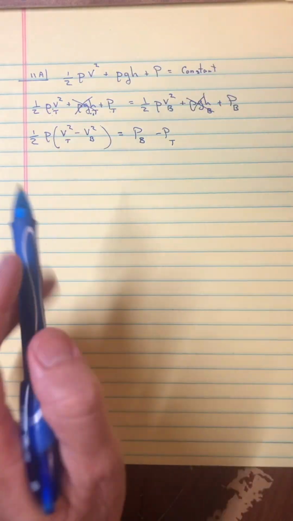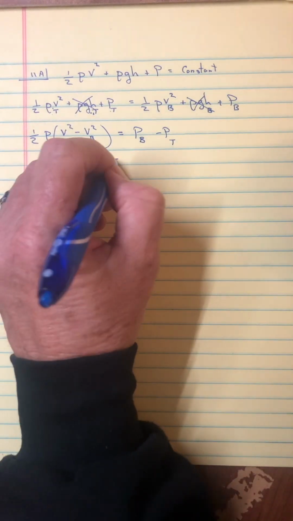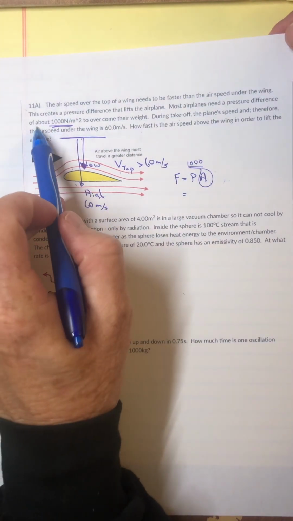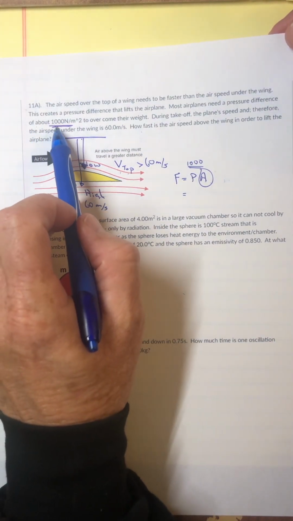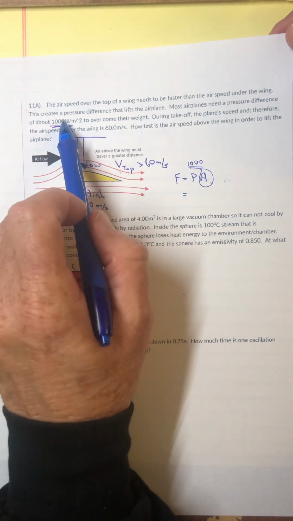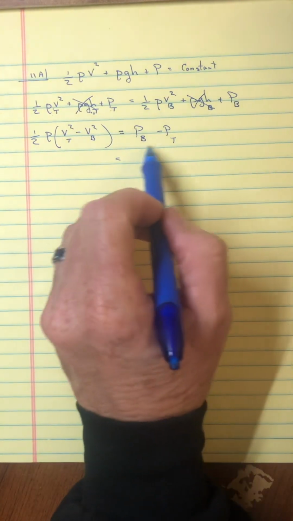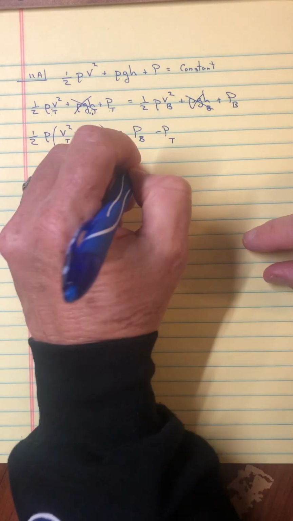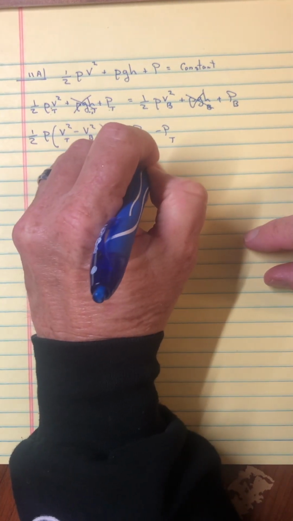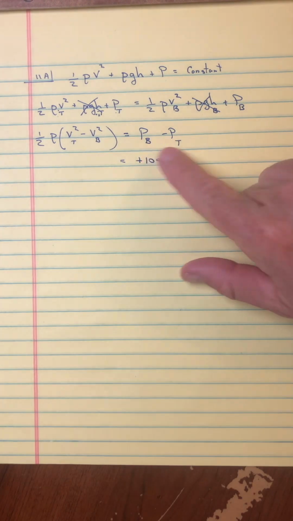And you can move them either way, but I did want to move them so that I could put in this 1,000, because notice it says it's about 1,000. They give me this. But they also make it very clear that the bottom has a higher pressure than the top. And so depending on how you rearrange your equation, this could be a plus or a minus 1,000, depending on what order you put these in.